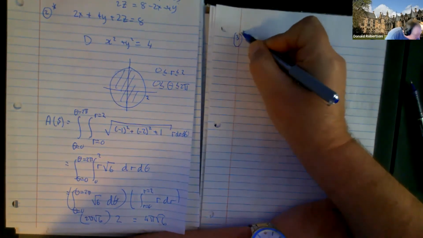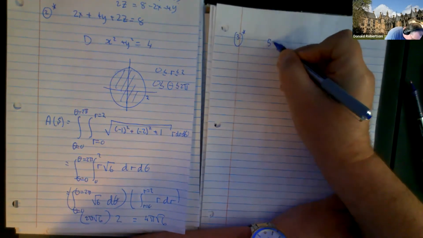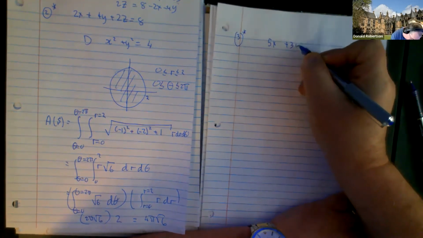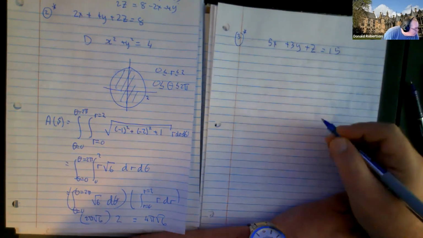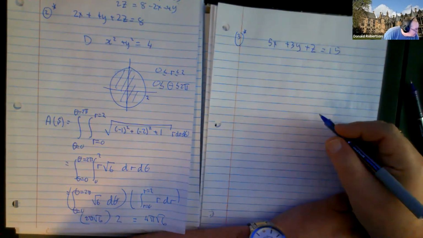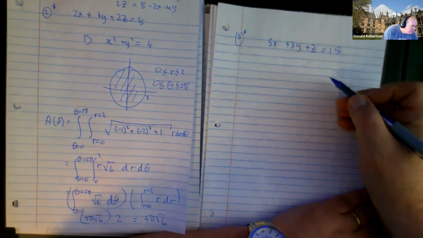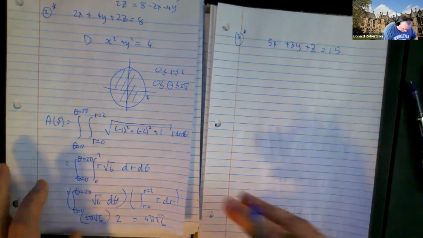Now, this one has 5x plus 3y plus z equals 15. And we're being asked to find the surface area of this plane in the first octant. Okay, here goes.